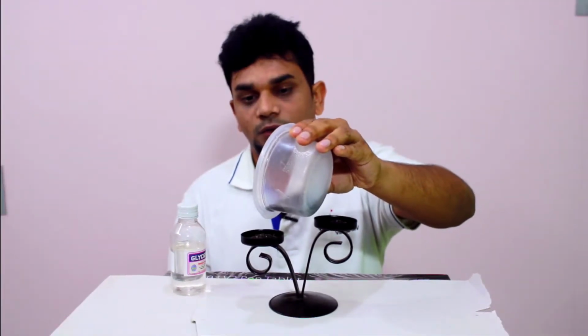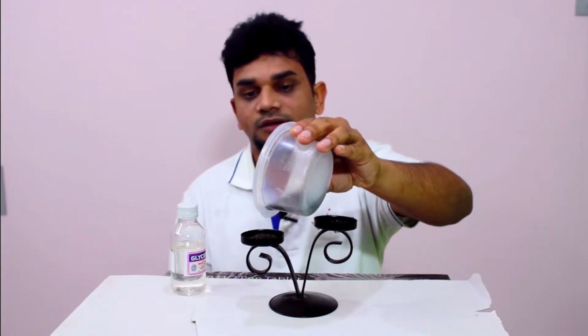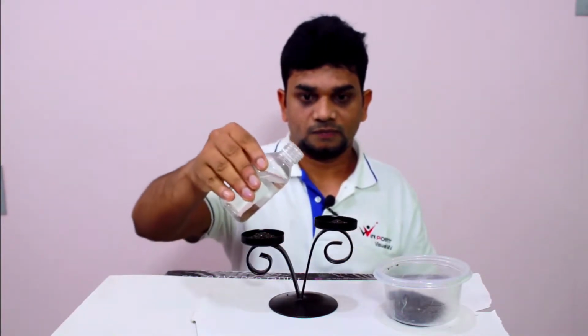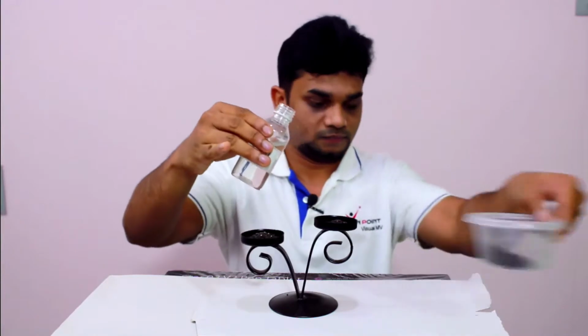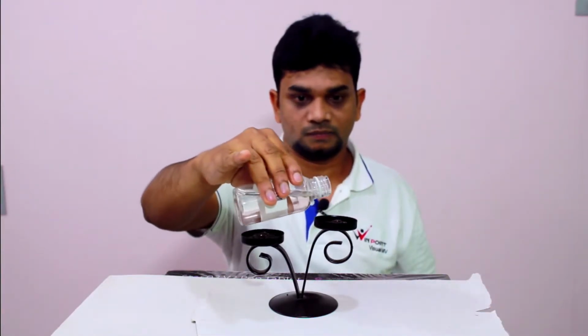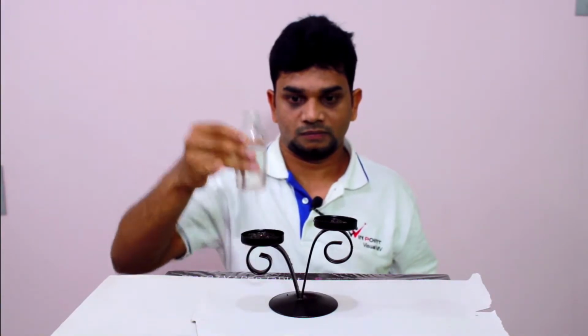Don't try this at home because it is a little bit dangerous. If you are doing it, someone should be there with you, your parents or some elders. I am going to add glycerin into this. Now we have taken potassium permanganate in these containers. Now we are going to add glycerin. It will take a little bit of time to start the reaction.